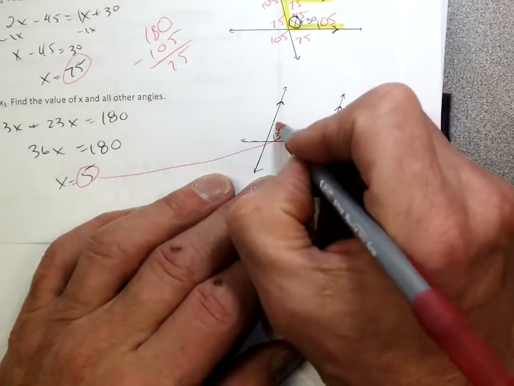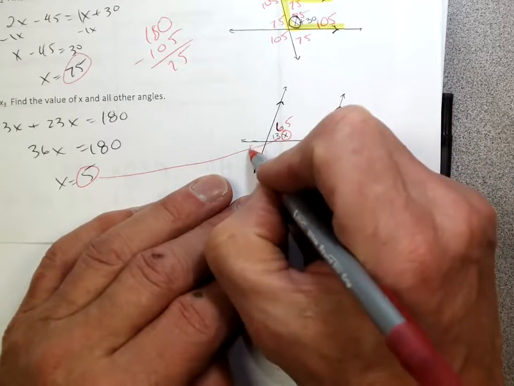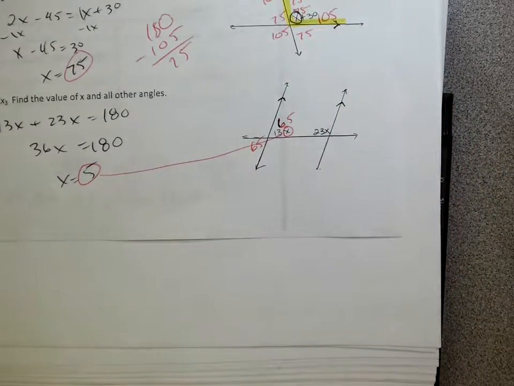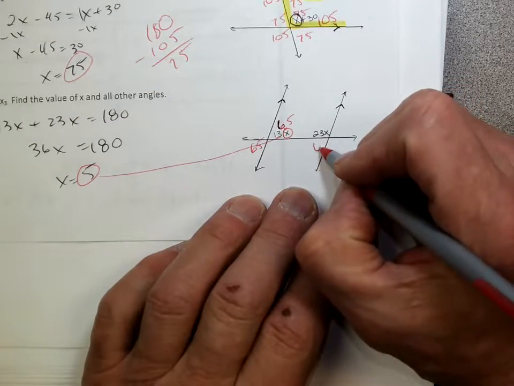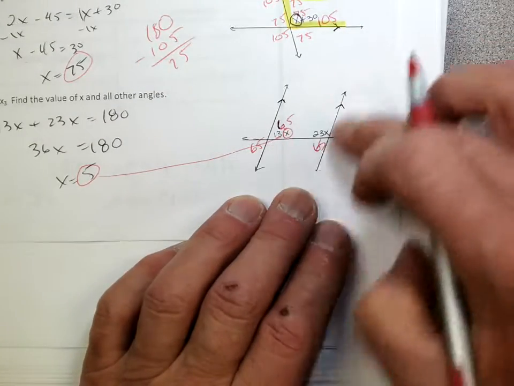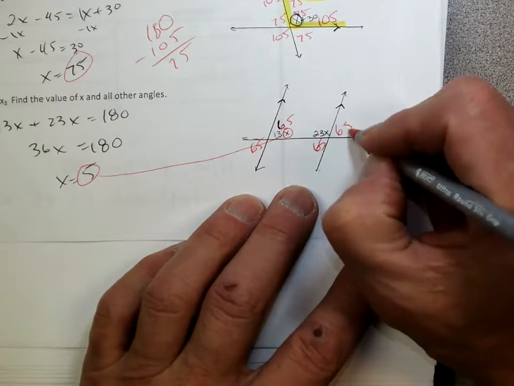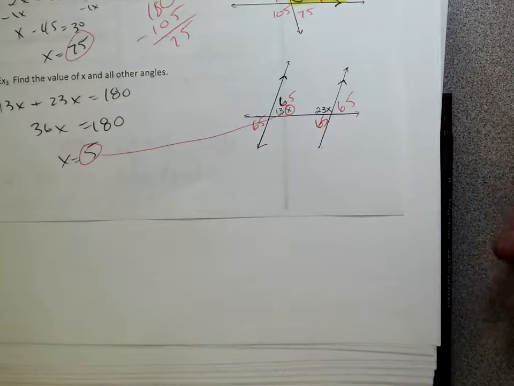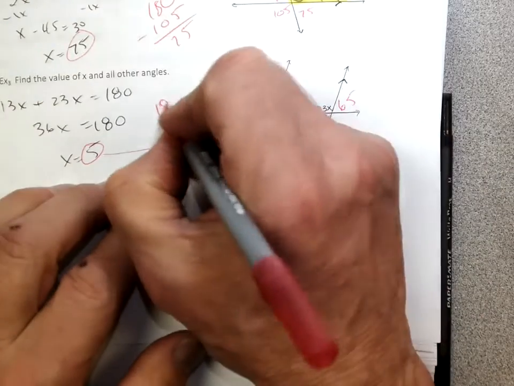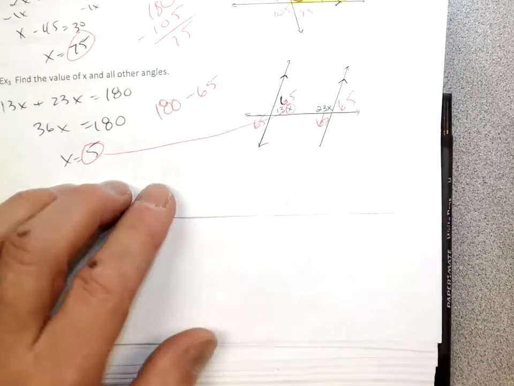So this angle is 65. This angle has to be 65 because they're vertical angles. This angle is 65 because I've got my Z, or my alternate interior angle. This angle's got to be 65 because of the vertical angles. And then let's see, what's 180 minus 65? What's that make?